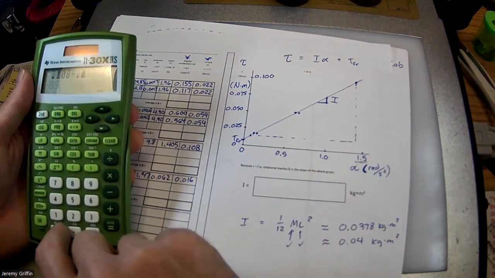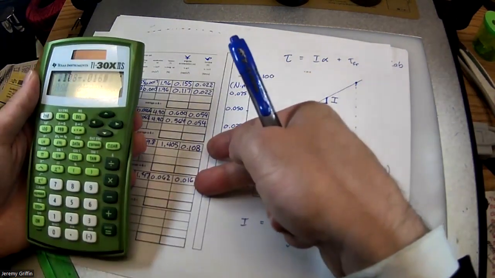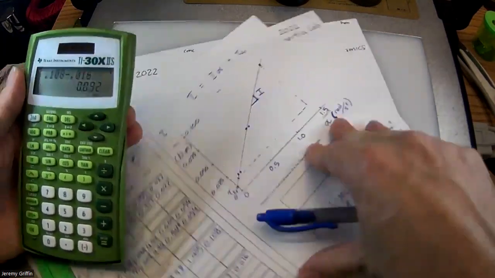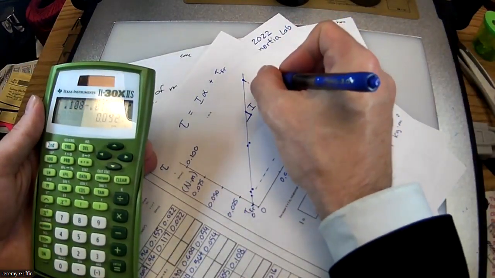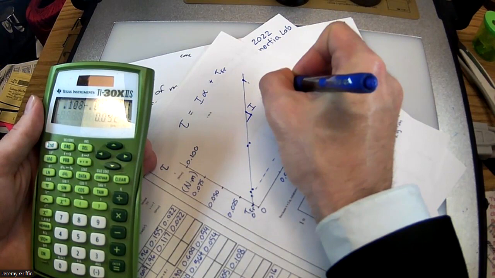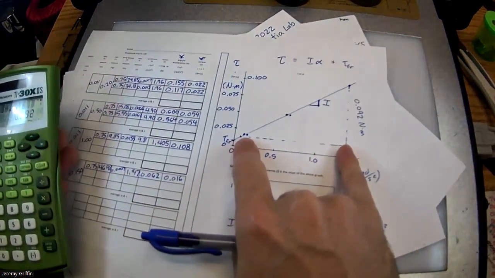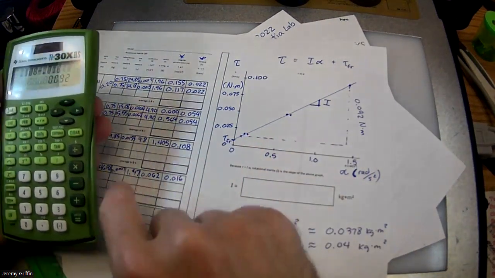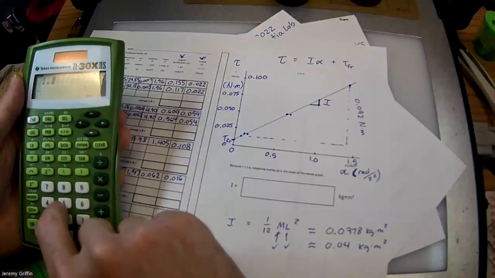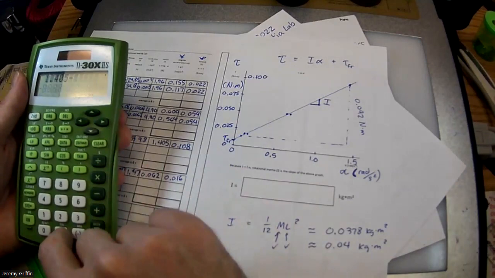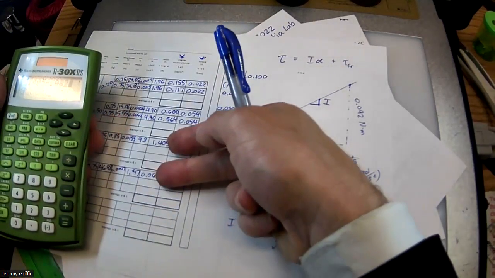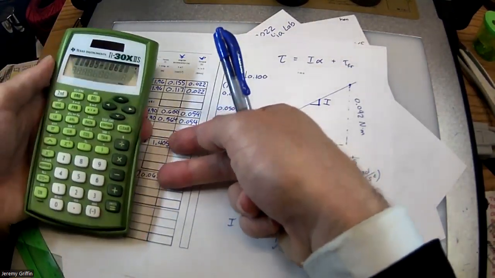So that's 0.108 minus 0.016. You guys get it? Okay. So the change in torque here is 0.092 Newton meters. And the run is the difference in angular acceleration. 1.405 minus 0.062, right? The difference between these two angular accelerations. Okay.